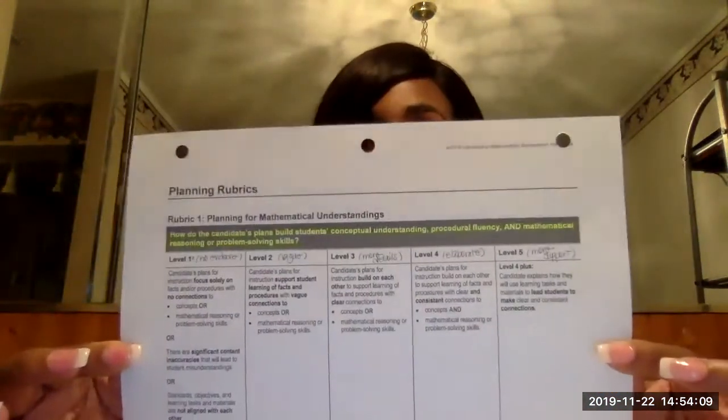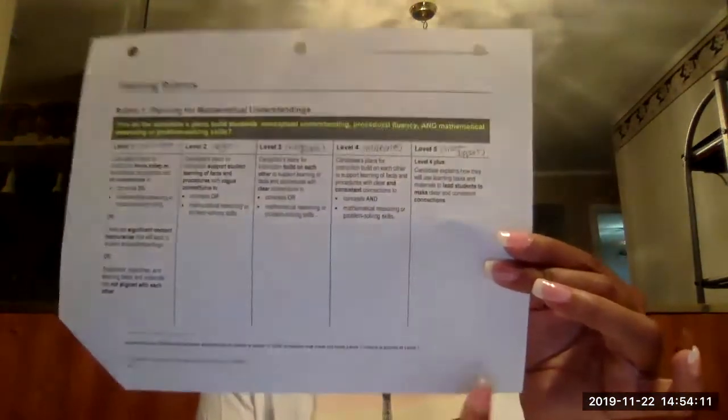So we're going to grab rubric 1. And for the math handbook, that starts on page 14. So we're going to grab that and place in our notebook, rubric 1.